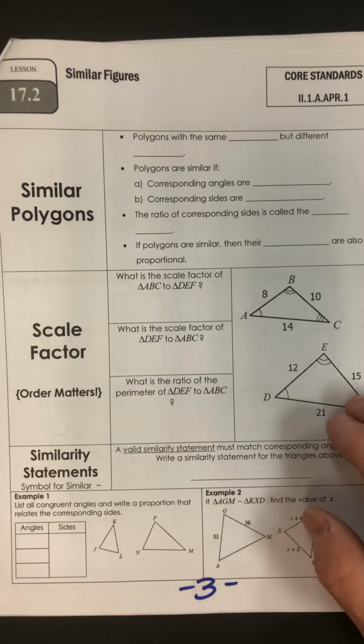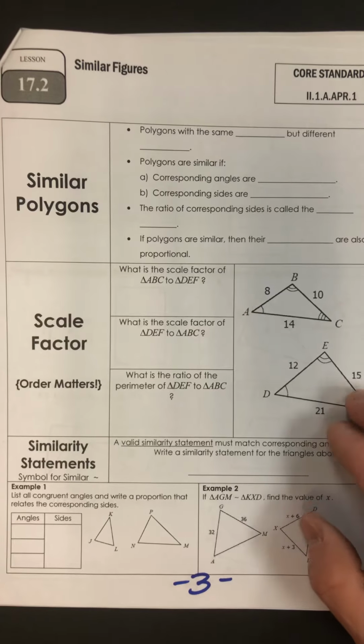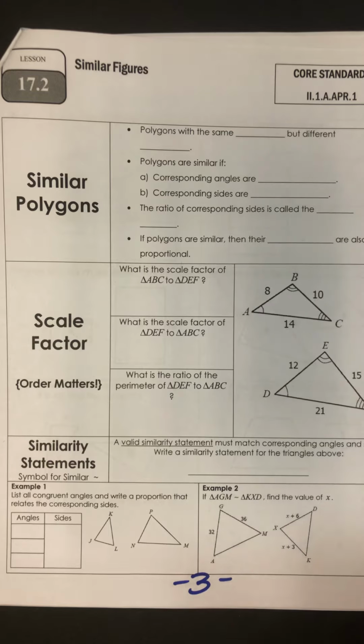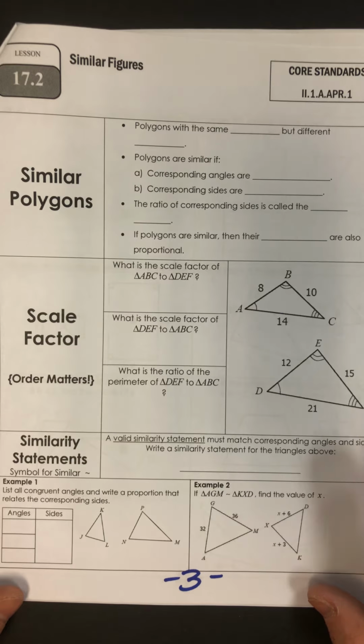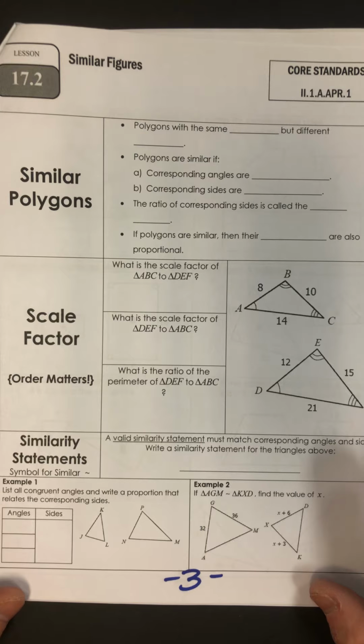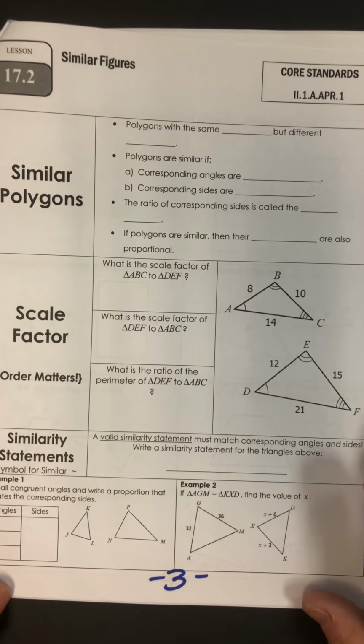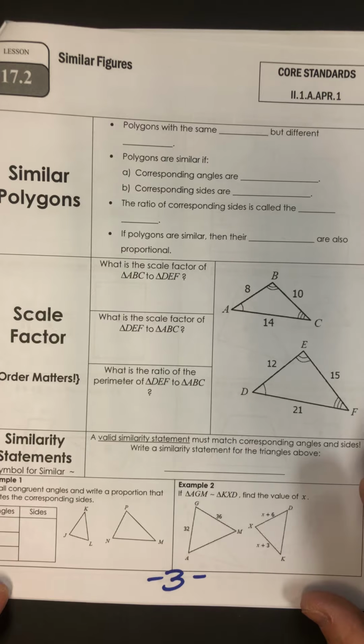All right, let's move on to lesson 17.2. Similar figures. Now, similar is different than congruent. Okay, similar, we're going to have some of the same types of rules, but they're going to prove similarity, not congruence.